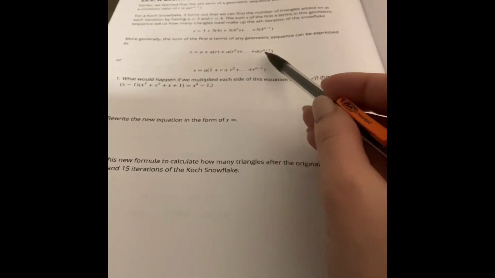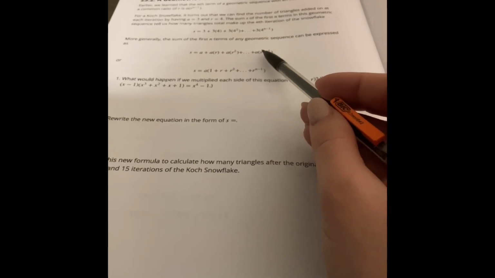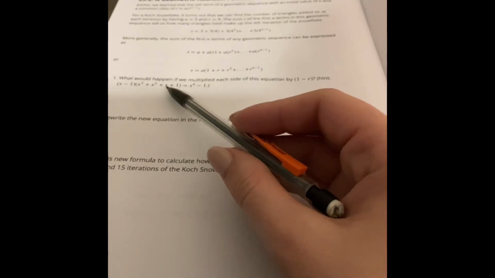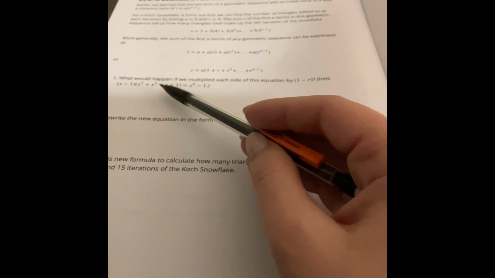It goes through the generic one that we talked about that was in the last row, where it's r to the n minus 1. What would happen? This extra parenthesis is from the hint, so don't let that throw you off. If you multiply both sides by this 1 minus r, this kind of plays in similarly to what we were doing when we were talking about identities, in that all of your middle terms are going to cancel.